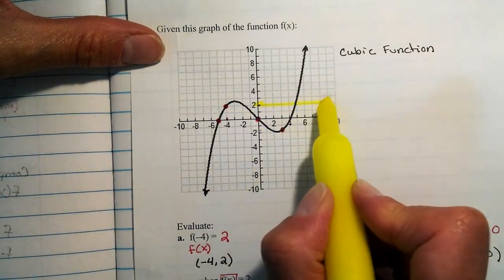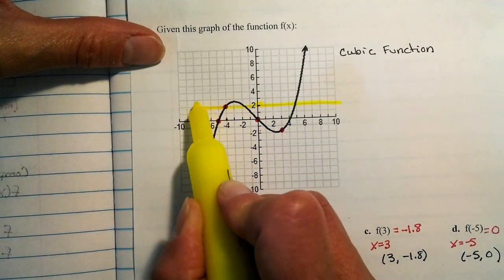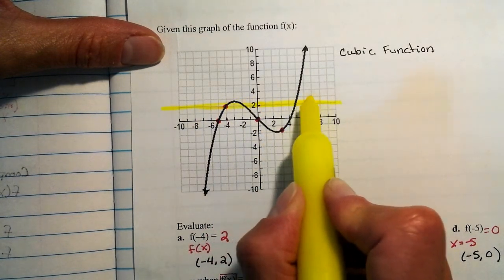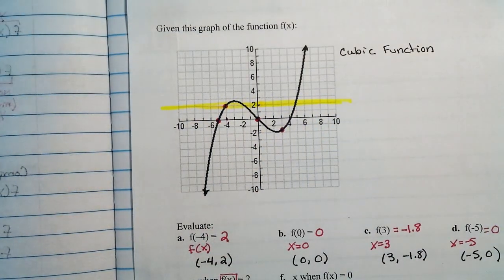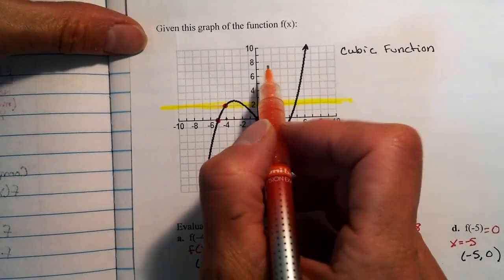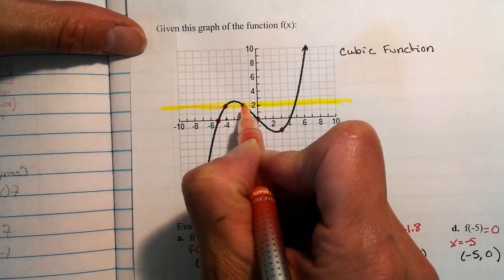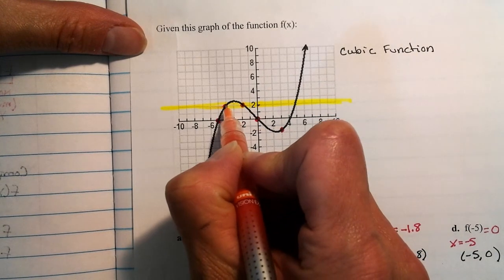Y is 2 everywhere along this horizontal. So any place where my function touches that horizontal yellow marker line where y is 2 is an answer.